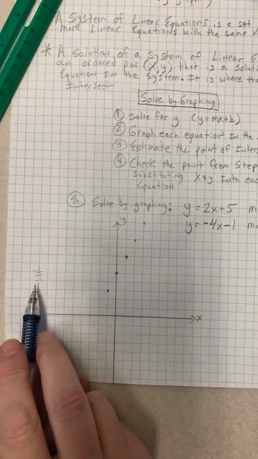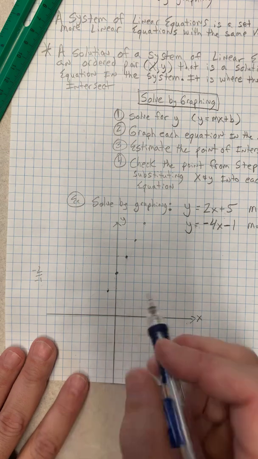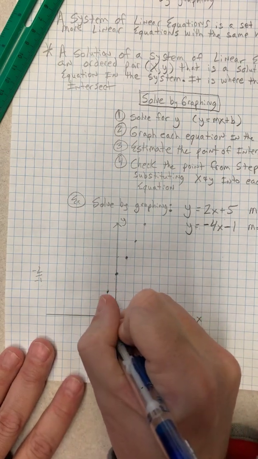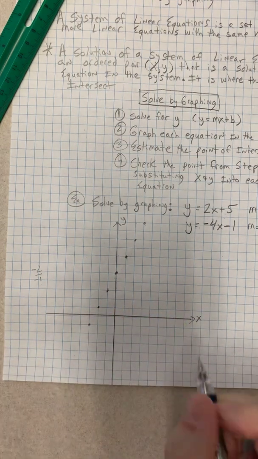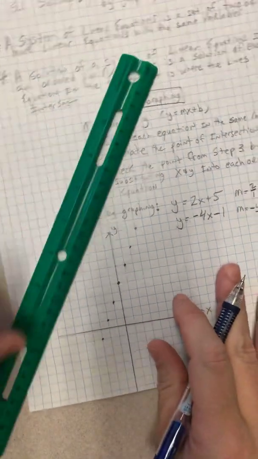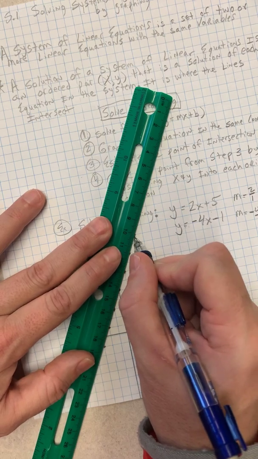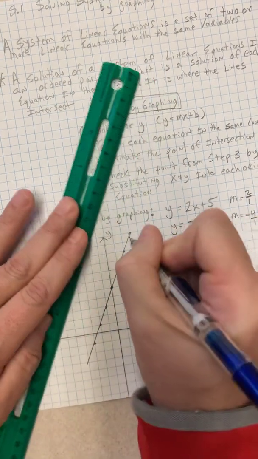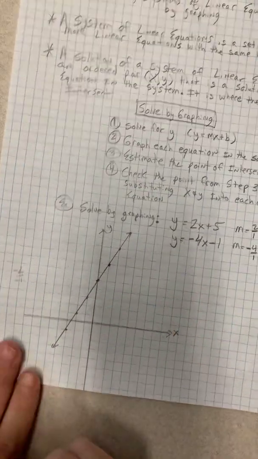So if I have negative 2 over negative 1, I'm just going down 2 to the left 1, and that's what carries this line back. I'll just keep carrying it back, going down 2 over 1, and now I have several points that will make this line nice and accurate. Boom. I'll throw some arrows on it, and I have my first line.